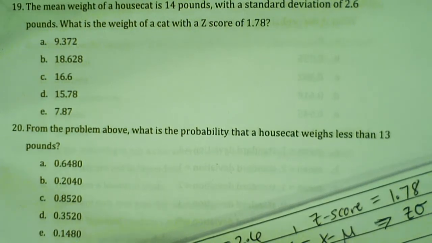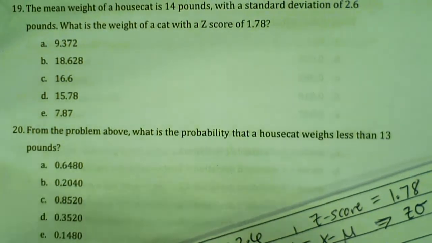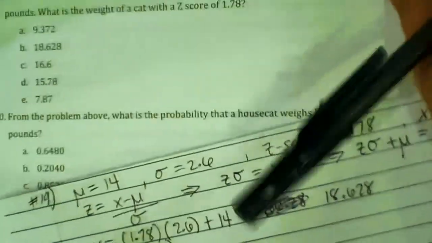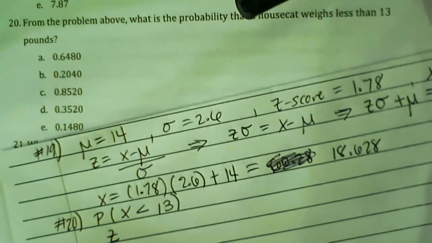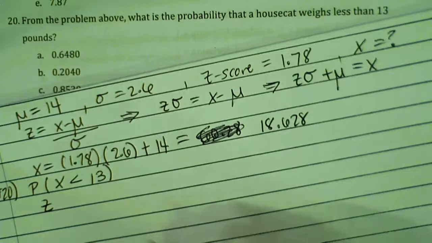Let's see. So if we go ahead and do the way that you said it, so let's say, yes, sorry, keep doing that. Okay, so let's do it like this.